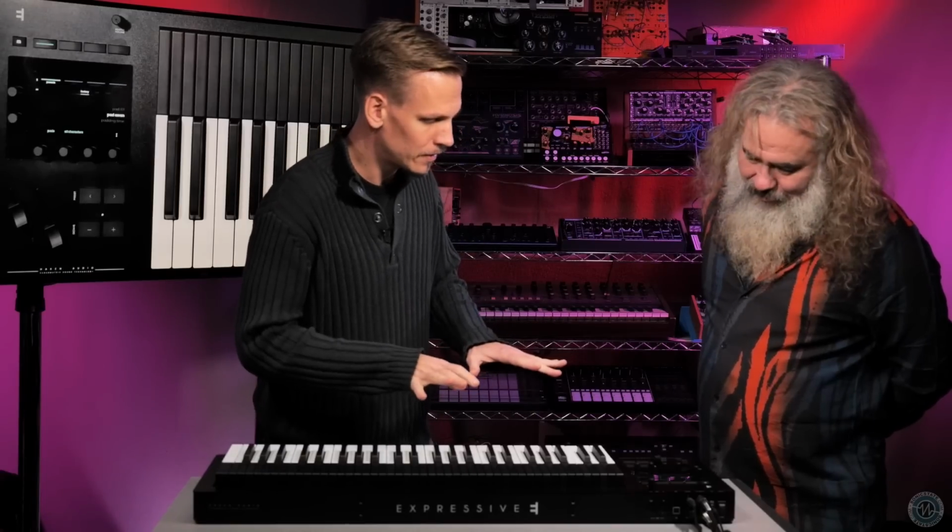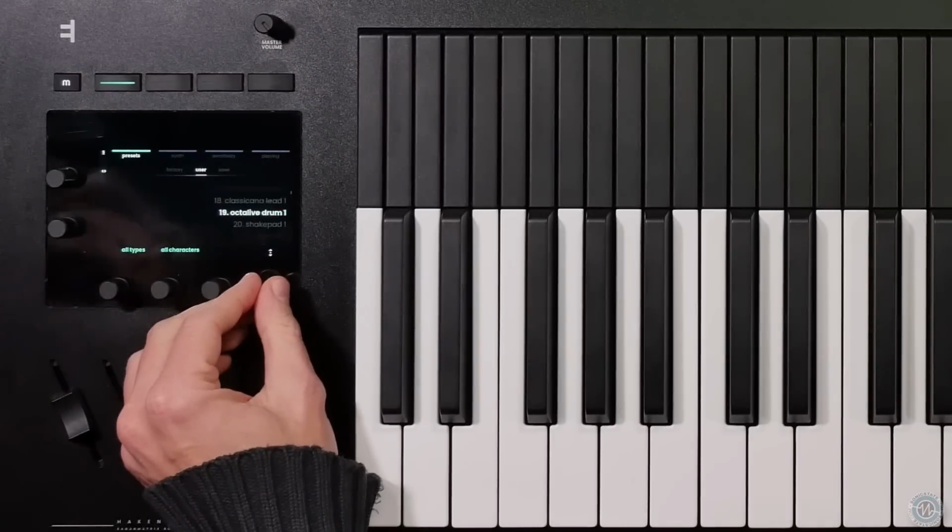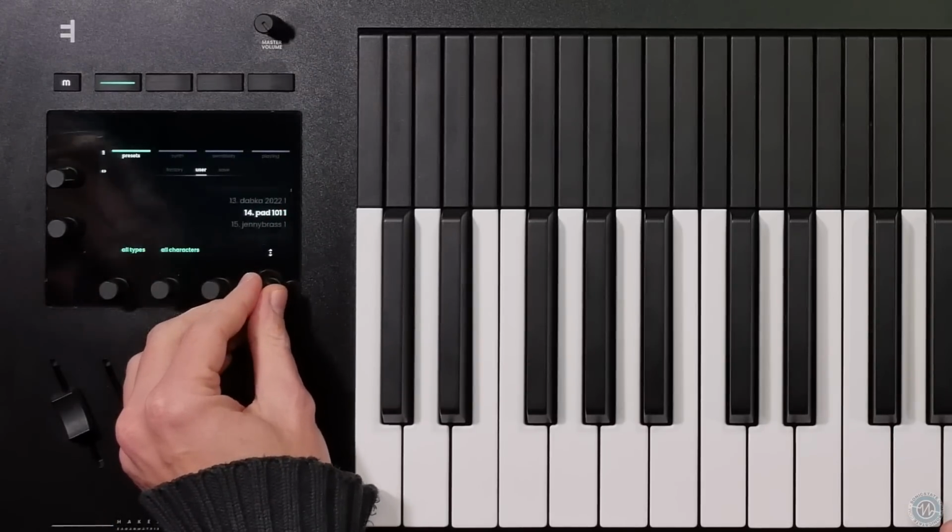Just right away with just dialing up a sound. So basically every preset is an instrument in its own right, that you can explore in so many different ways.